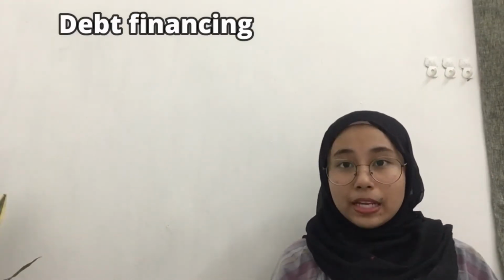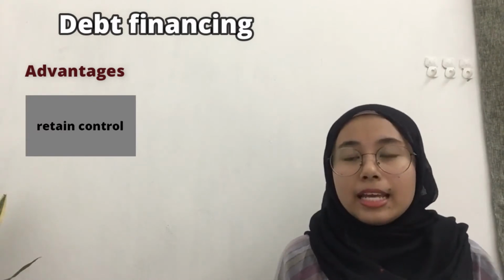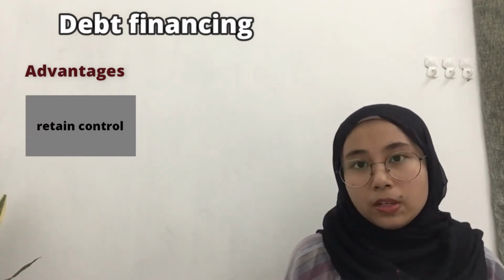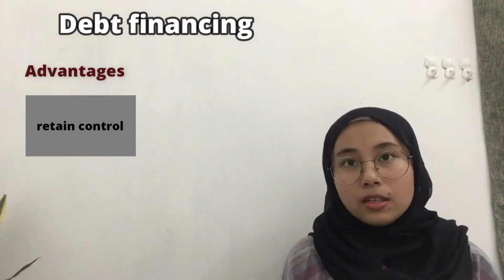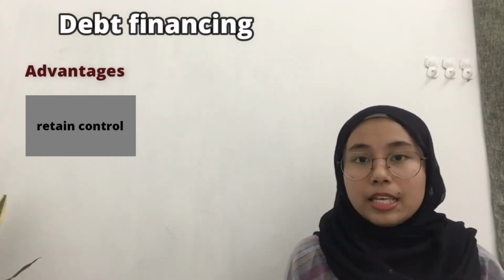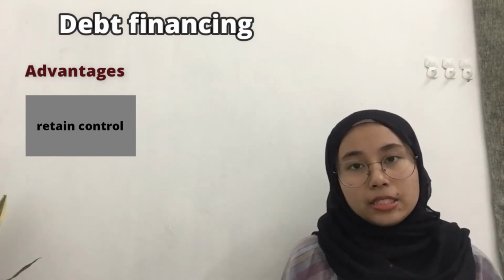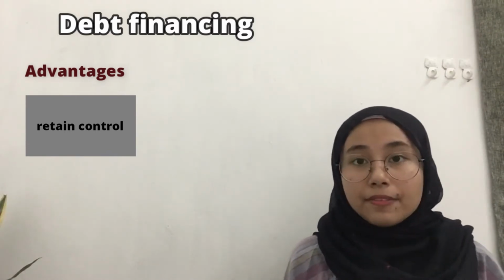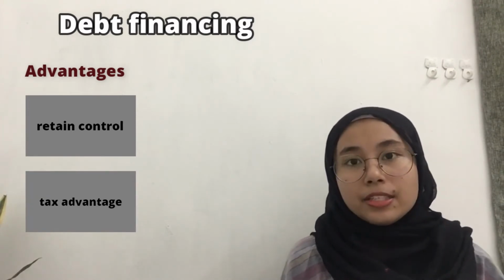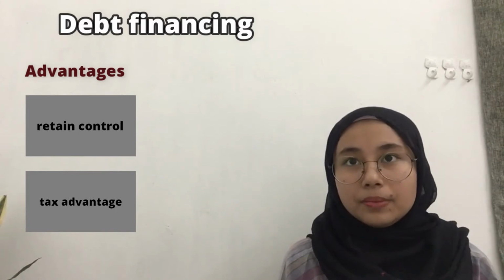While for debt financing, the first advantage is retaining control. The lender has no authority to get involved in controlling and running the company. It is the firm itself, which is ATC Berhad, which has the whole power to manage the company. The second advantage is the tax advantage. Interest on debts is deductible.